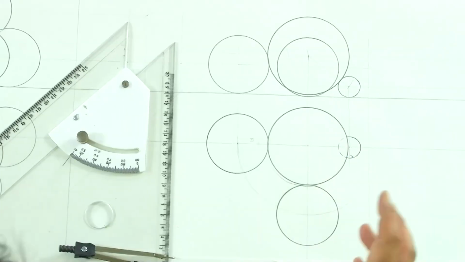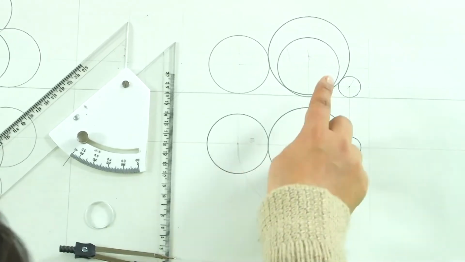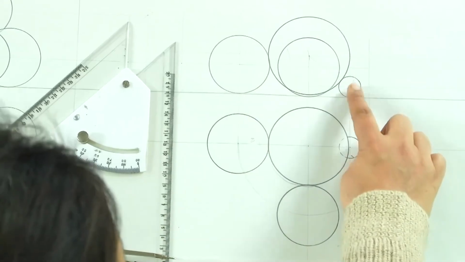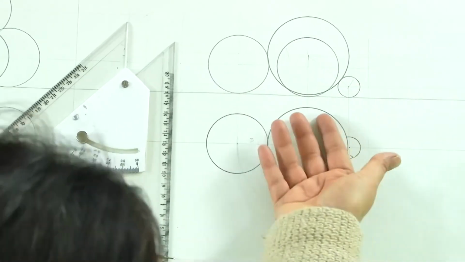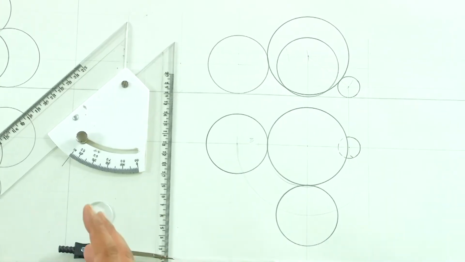Sometimes the spheres will overlap, sometimes they will just touch and be visible throughout. For example, in this case, they are almost visible. However, in this case, it is almost gone inside. Another interesting condition would be where we have, say, a cone.